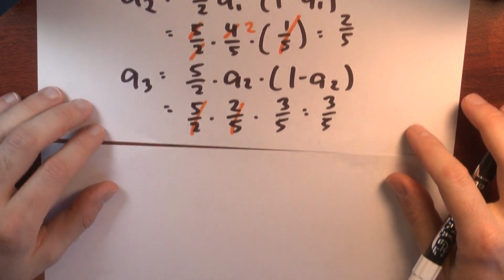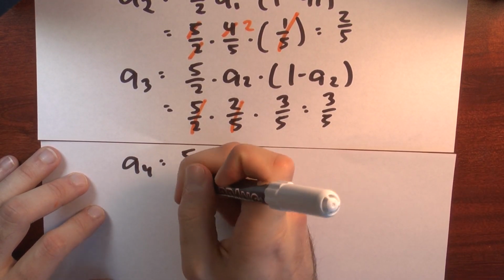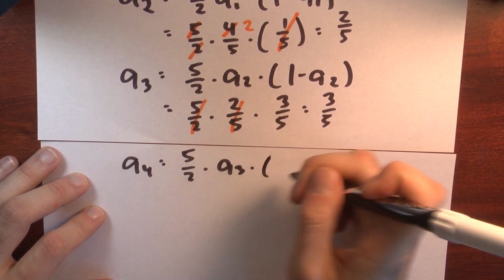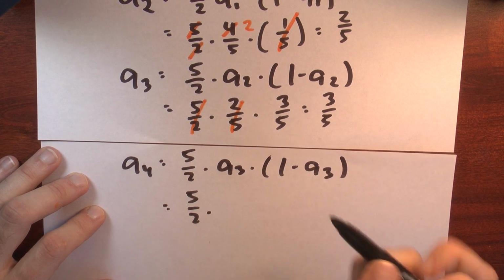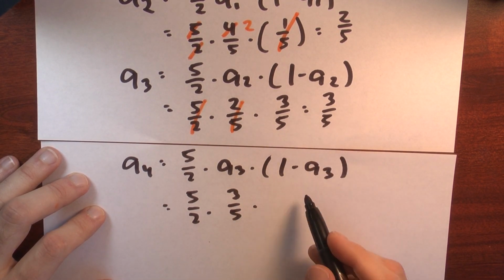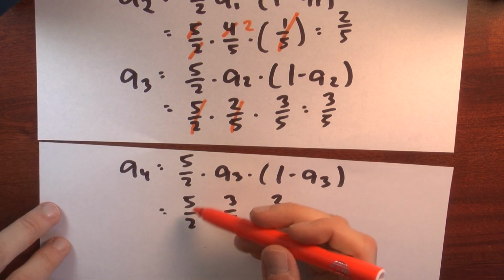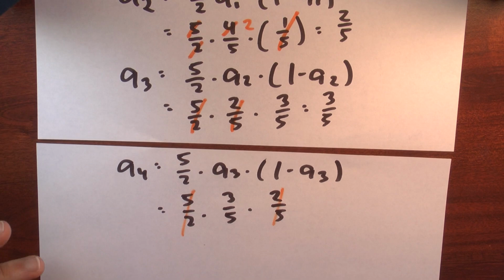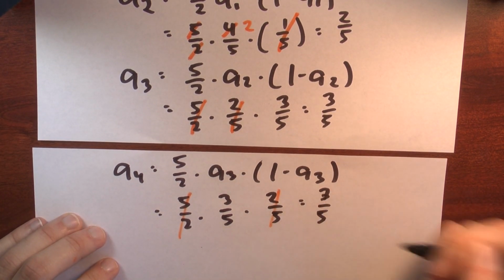Now let's calculate a sub 4. Well, a sub 4 is again 5/2 times a sub 3 times 1 minus a sub 3. That's 5/2 times a sub 3, which is 3/5. 1 minus 3/5 is 2/5. But now I've got 5/2 and 2/5. Those cancel, so a sub 4 is just 3/5.